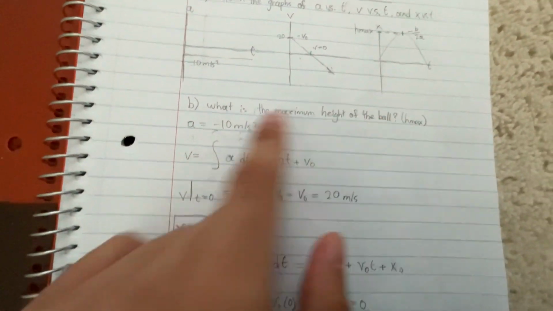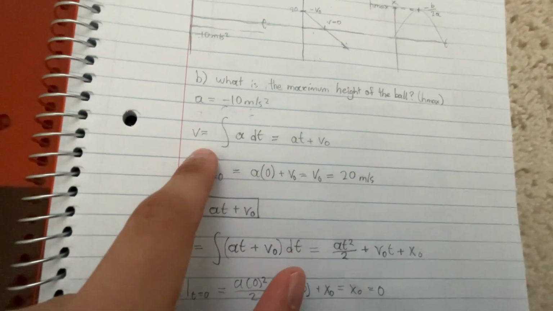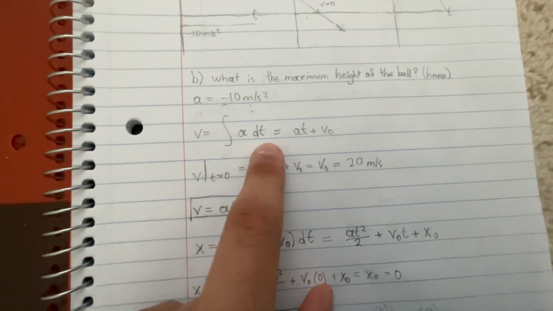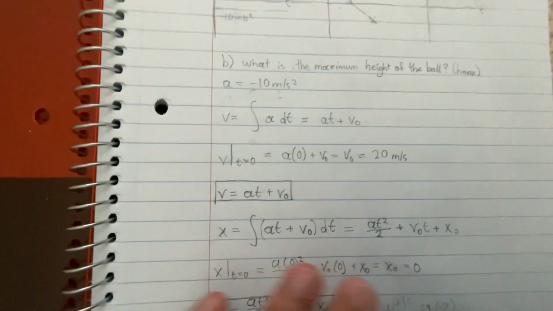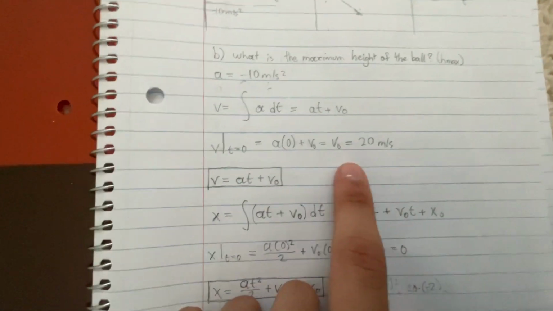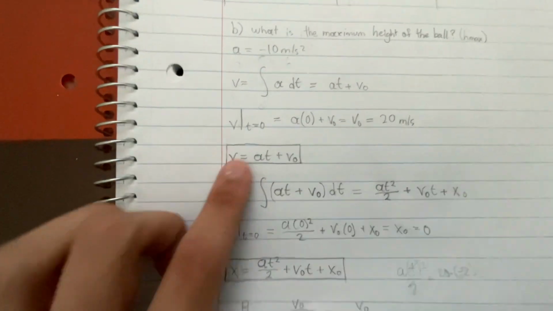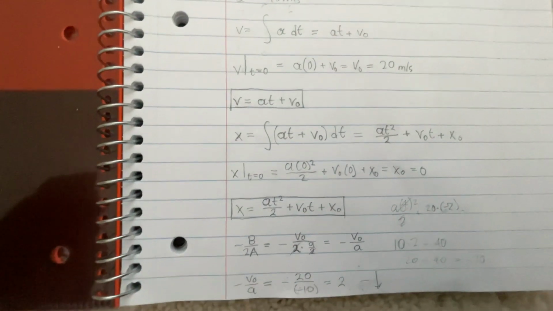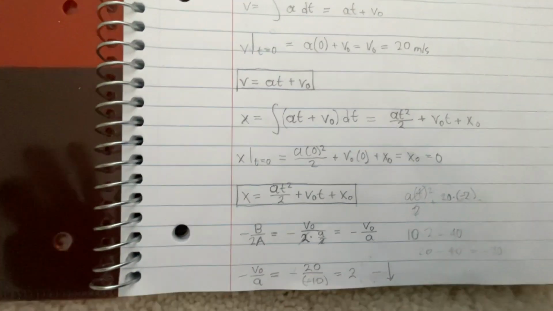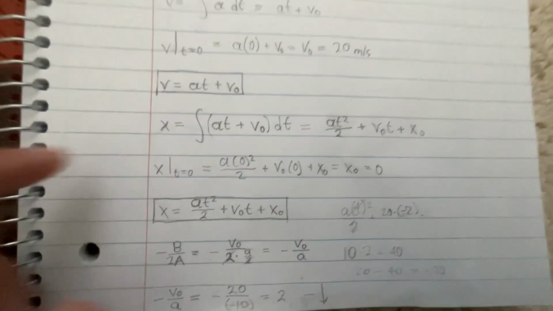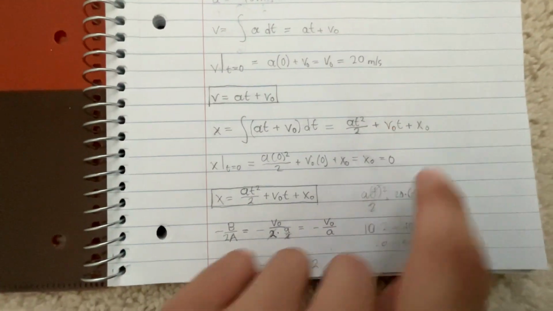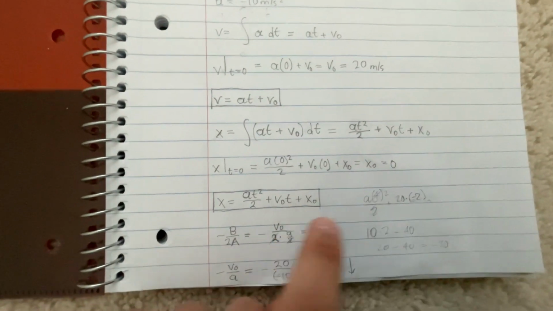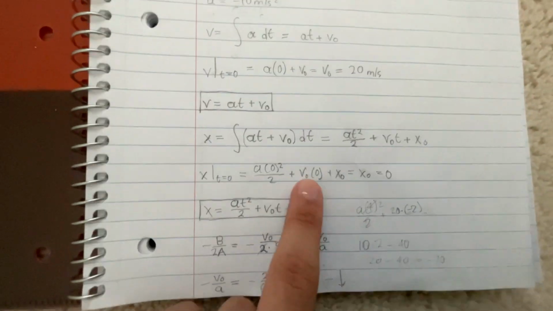So what is the maximum height of the ball? We know this: if you take the integral of acceleration, you get velocity. Here we use the integral power rule, we get that, and the initial velocity is equal to 20, so that's where this comes from. Then position is the second integral of acceleration, or the first integral of velocity. So here we go. You can see that, and then we say that equals 0, so it just equals the initial position.